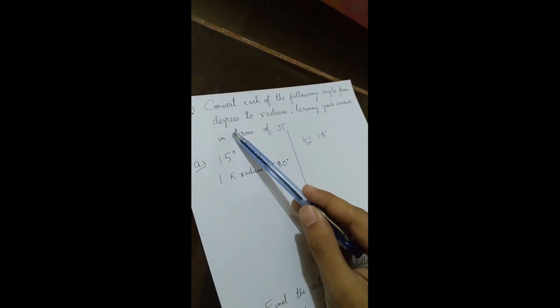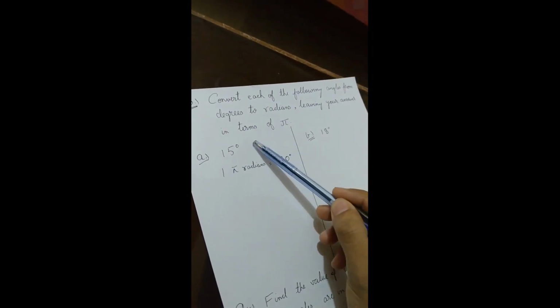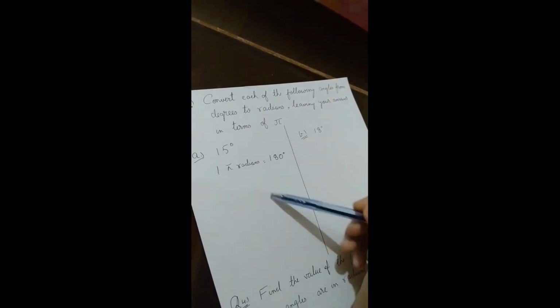Let's read. Convert each of the following angles from degrees to radians, leaving your answer in terms of pi. In terms of pi means that the answer which you will be getting should contain pi in it. So let's start solving.